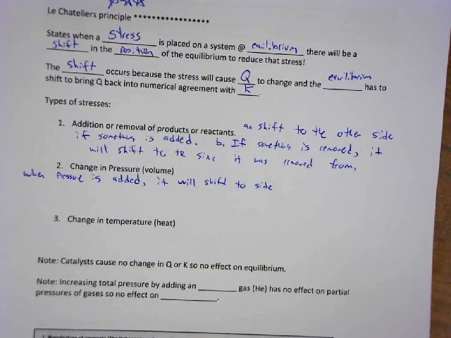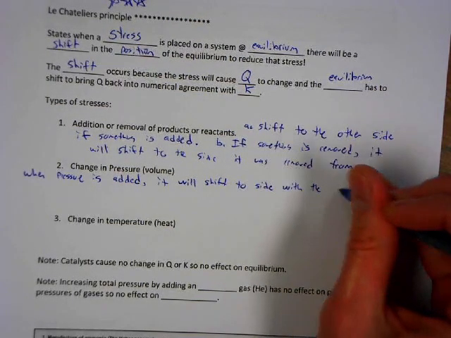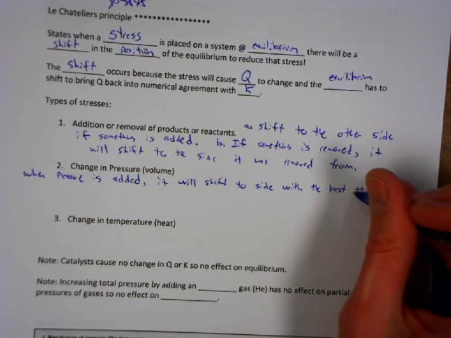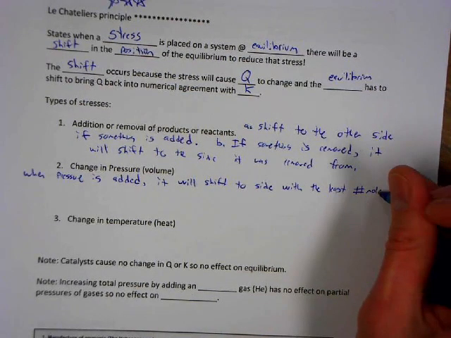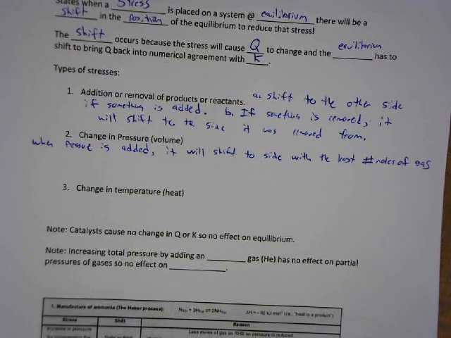When pressure is added, it will shift to the side with the least number of moles of gas. If pressure is added, it's going to shift to the side with the lowest moles of gas.